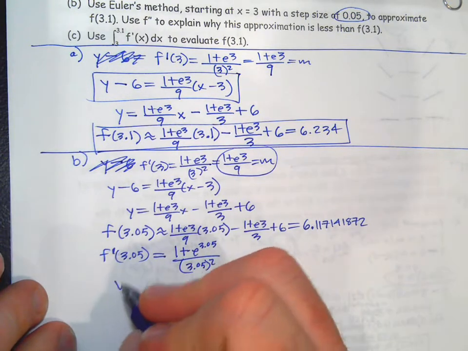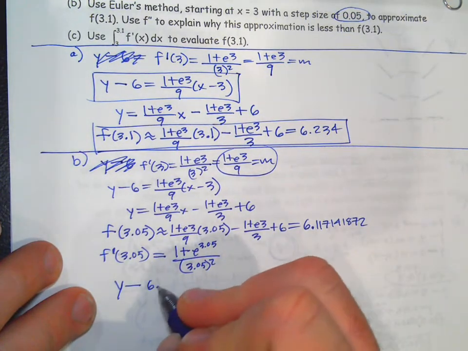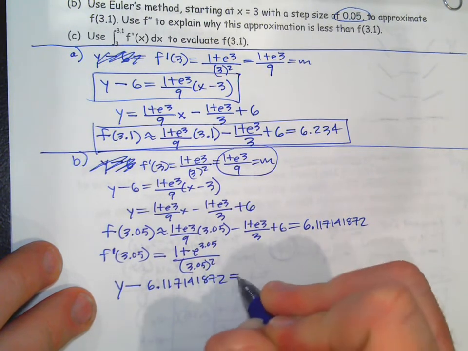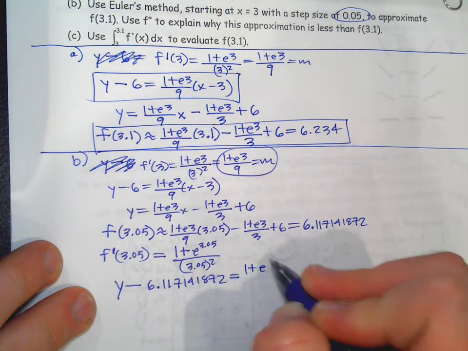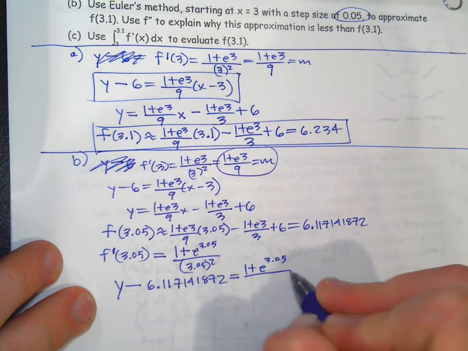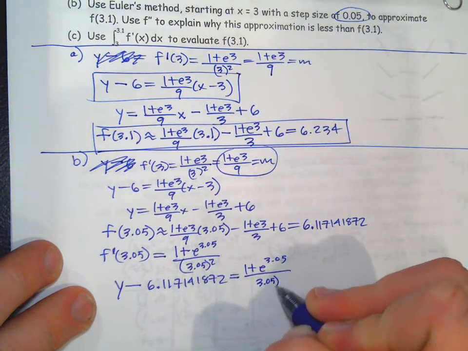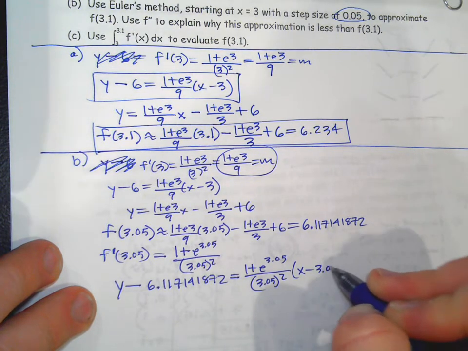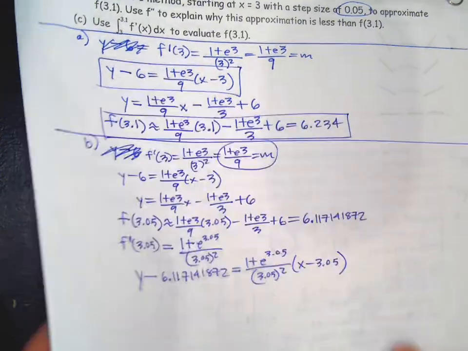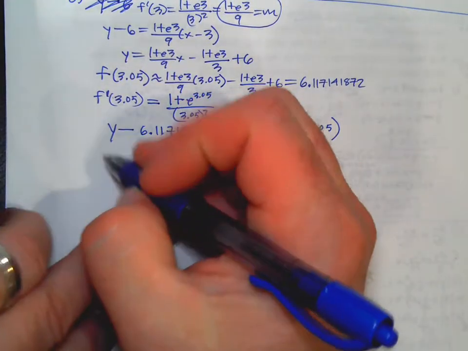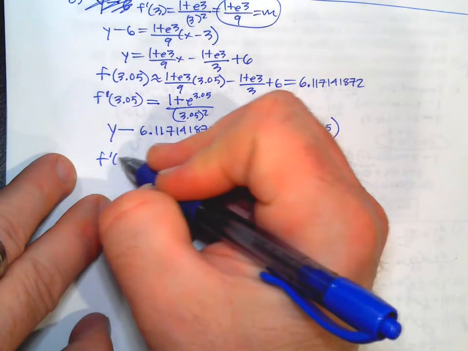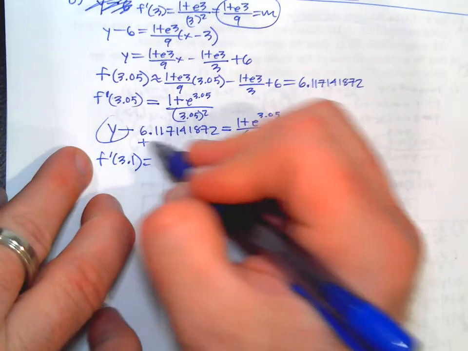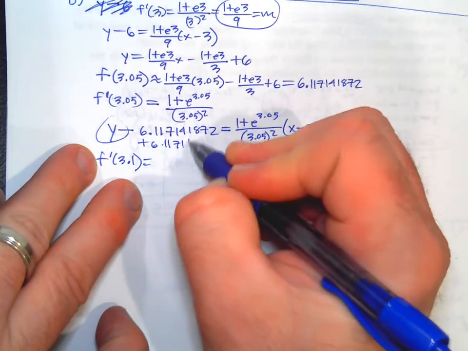Okay, so the equation of the tangent is going to be y minus 6.117141872 equals 1 plus e to the 3.05 over 3.05 squared times x minus 3.05. So that's the equation of the tangent line. And so then f of 3.1 is going to go there. So you're going to add this to the other side.